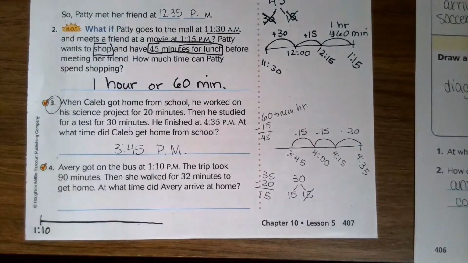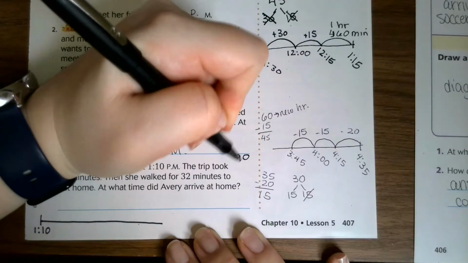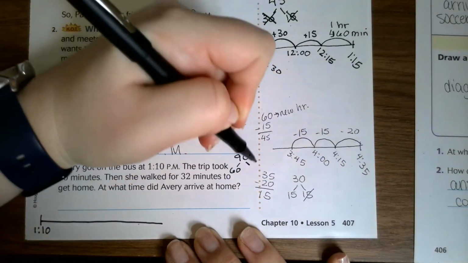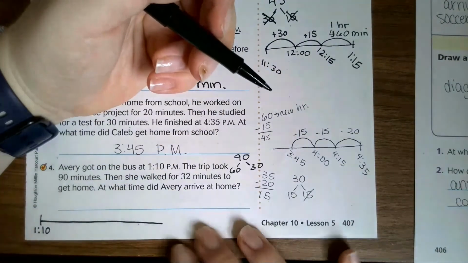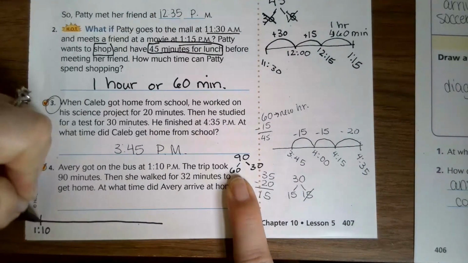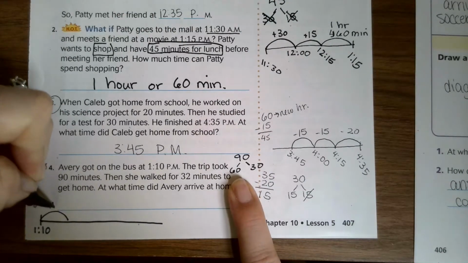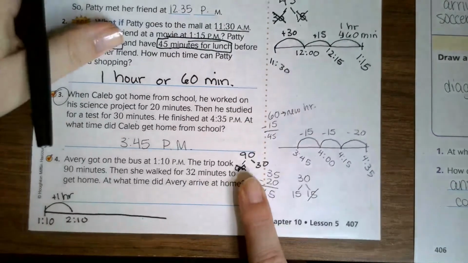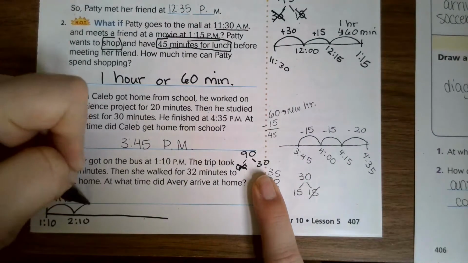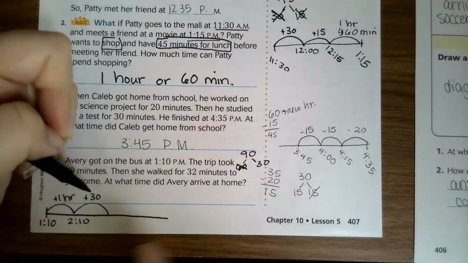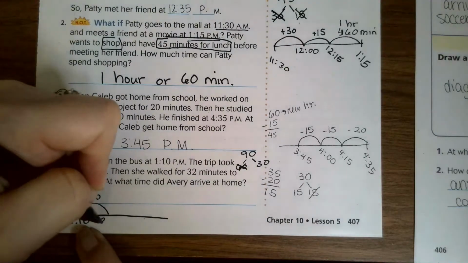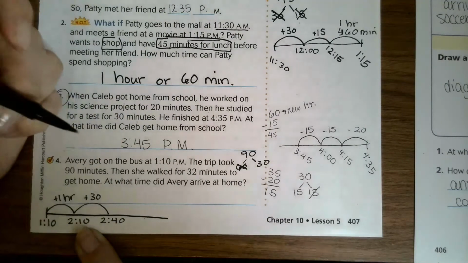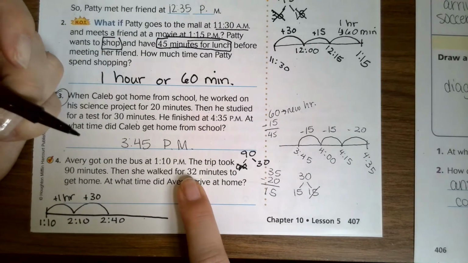If it took 90 minutes, 90 minutes is more than 60 minutes. 90 minutes is 60 minutes plus 30 minutes. 60 minutes is the same as an hour. So I'm going to add 1 hour. So now I'm at 2:10. I'm going to cross that out. And then I have 30 minutes left. So let's add 30 more minutes. So 10 plus 30 is 40. So now it's 2:40.